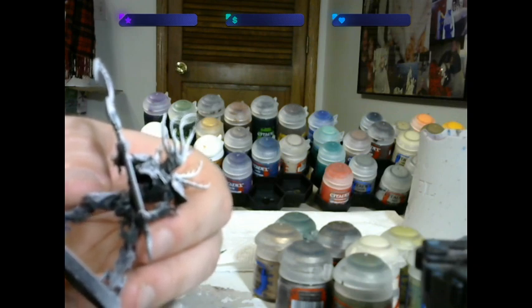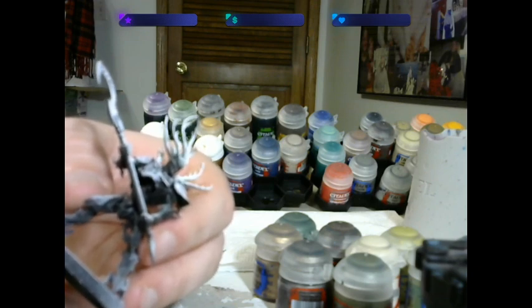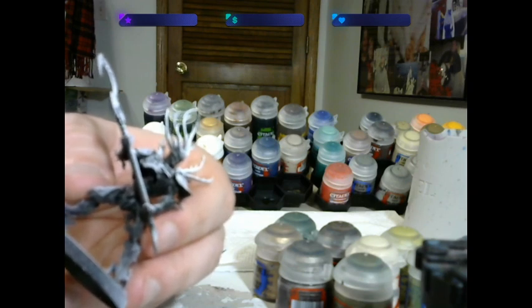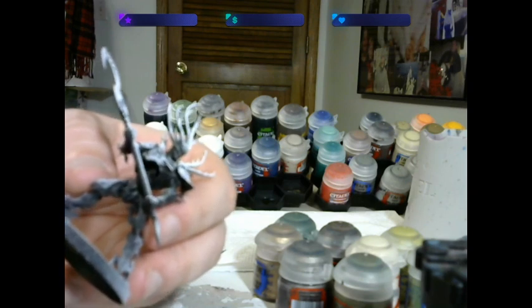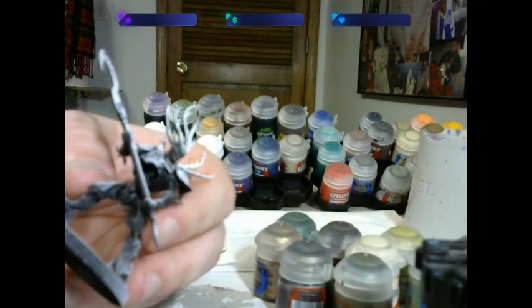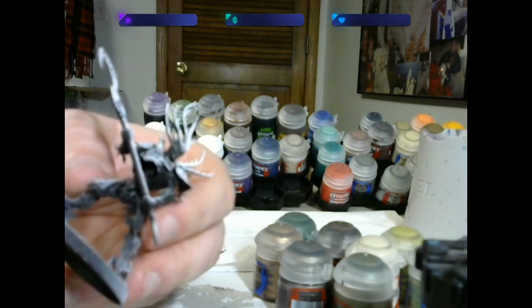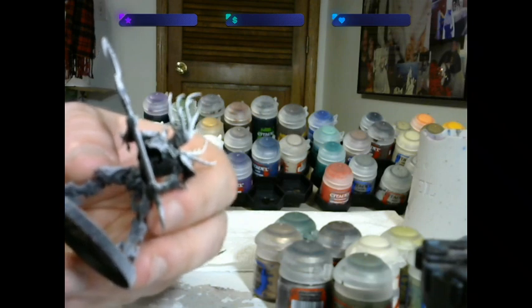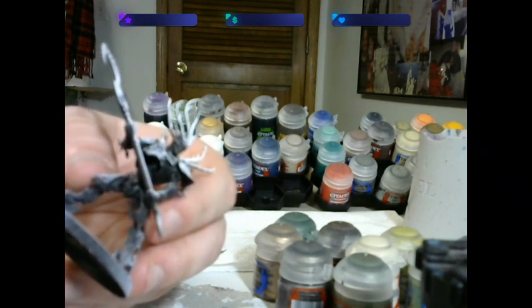See if I can find the... Where's the paint scheme? Yeah.